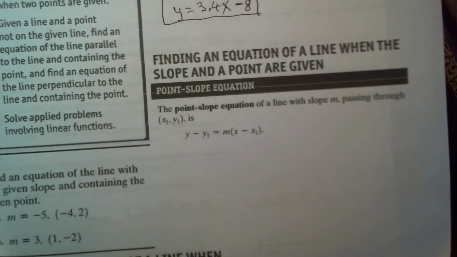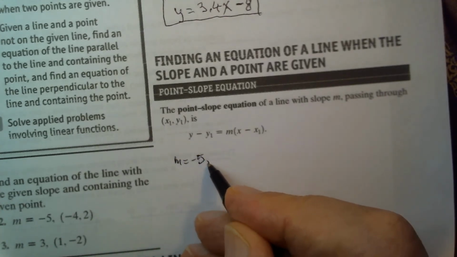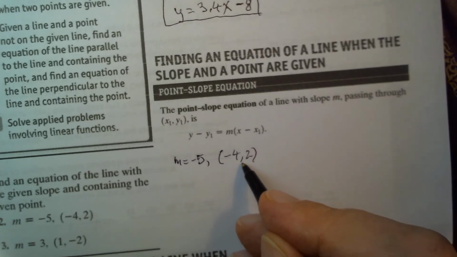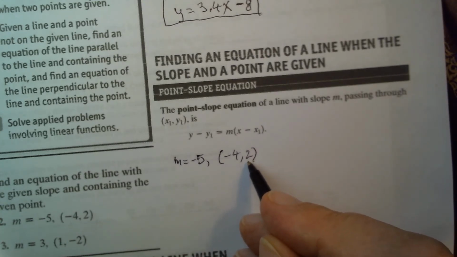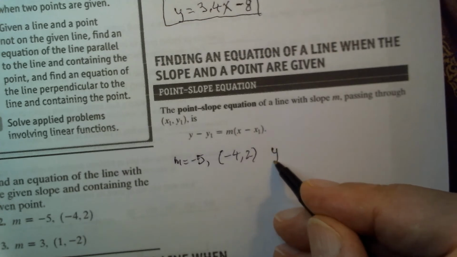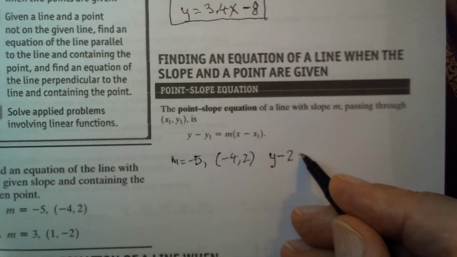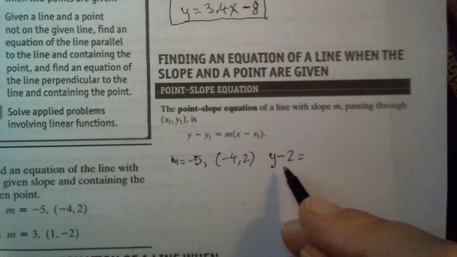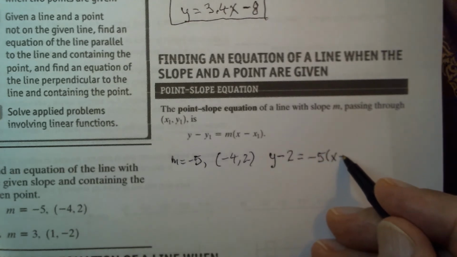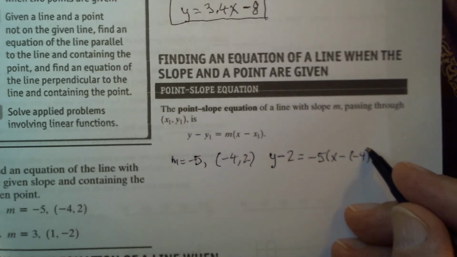Exercise number 2 says we are given a slope of -5, so m equals -5. And the given point has coordinates (-4, 2). In other words, x sub 1 is negative 4, and y sub 1 is equal to 2. So using this formula here, we can write down the equation. So it's y minus y sub 1, and y sub 1 is 2, equals m times x minus x sub 1. And again, m is given as negative 5, so -5 times x minus x sub 1, and x sub 1 is negative 4, so we have to be careful with the minus signs.